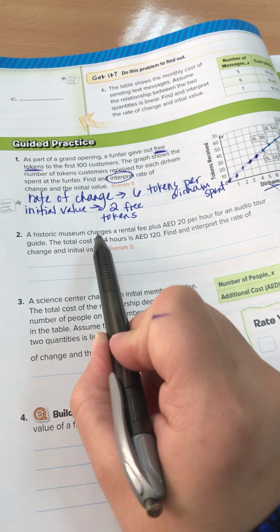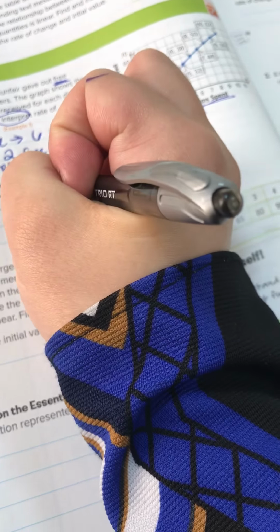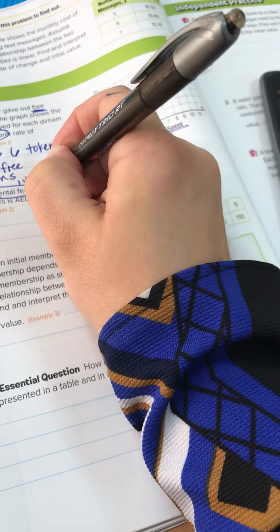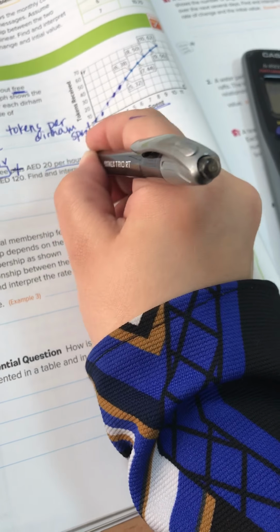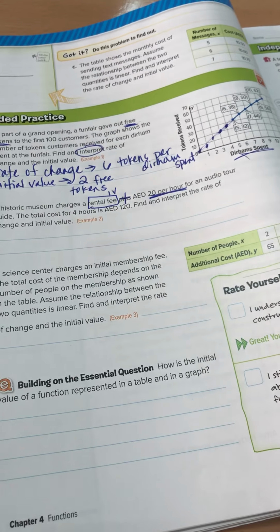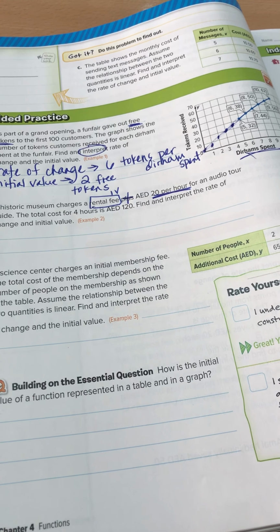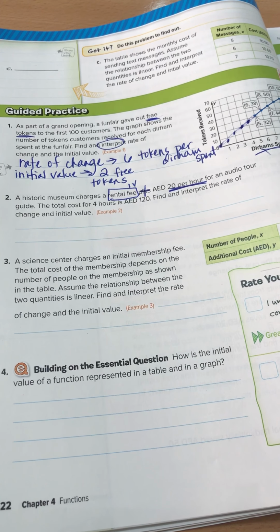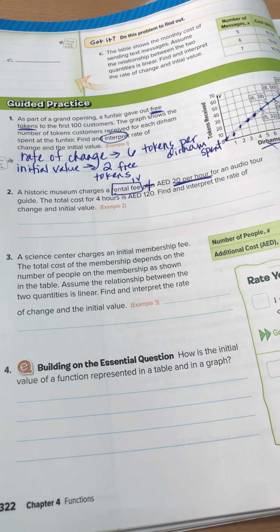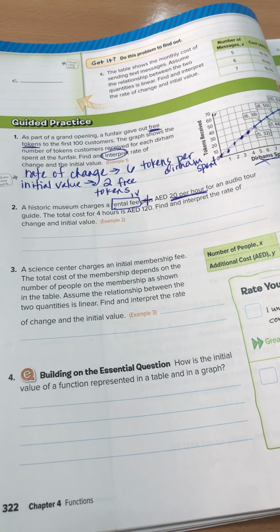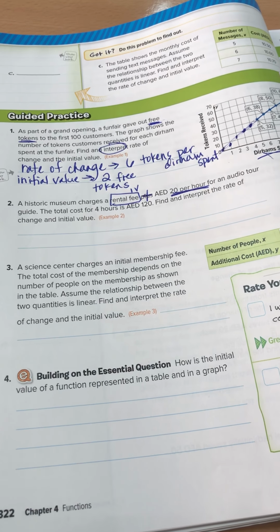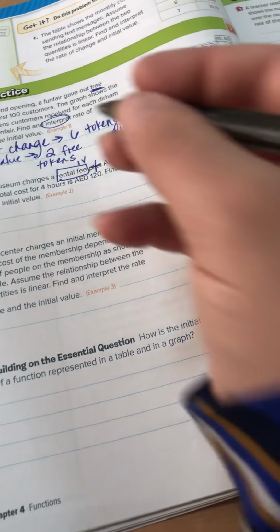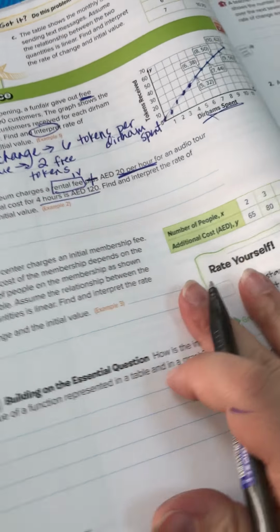Okay, the word problem is the same. A historic museum charges a rental fee. So this is going to be my initial value plus 20 AED per hour. So I have a rental fee, that's the initial value, and then another 20 dirham per hour to go to this museum for an audio tour. The total cost for 4 hours is 120 dirham. Find and interpret the rate of change and the initial value.